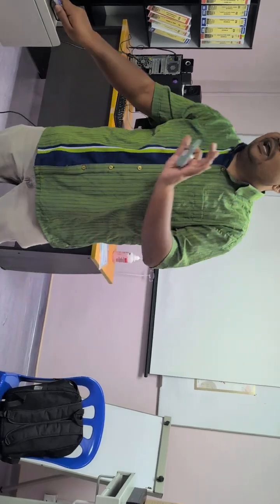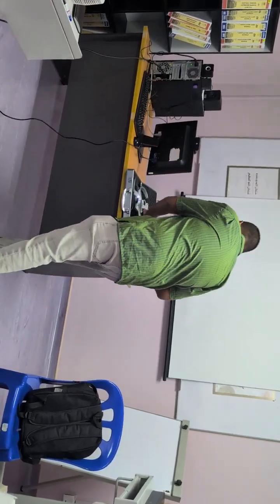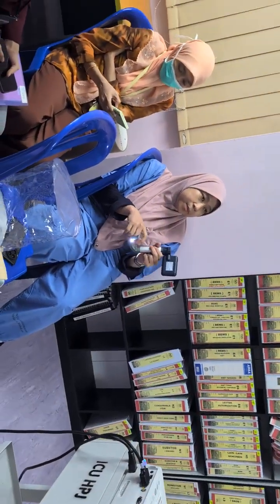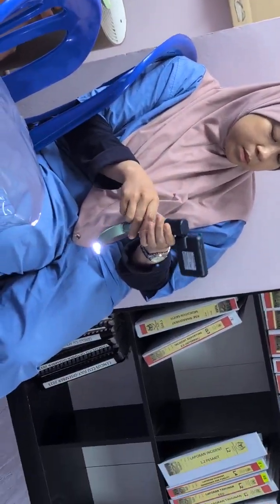You know? So, advantages and disadvantages. Have a look at it, play around. What material is this? Apa dia? Titanium. Titanium. Titanium.